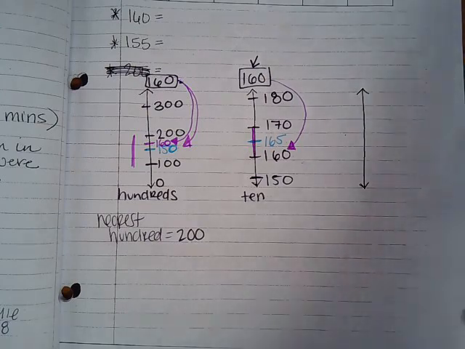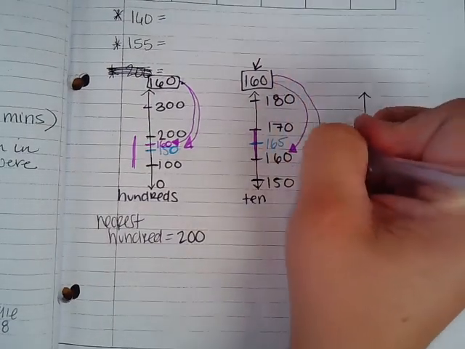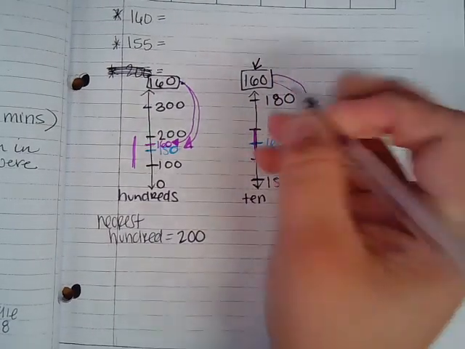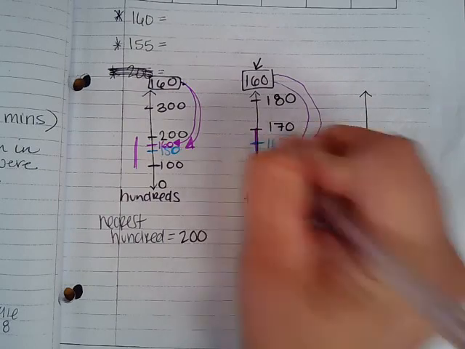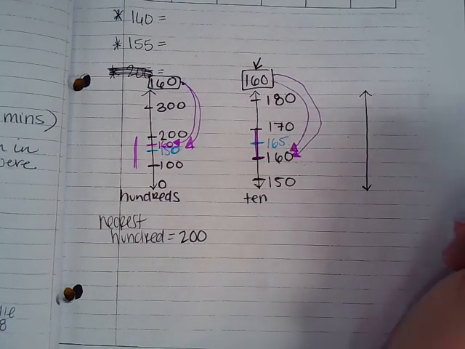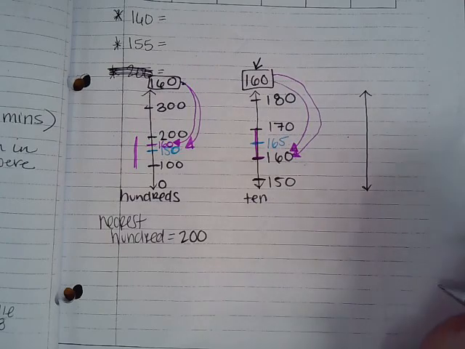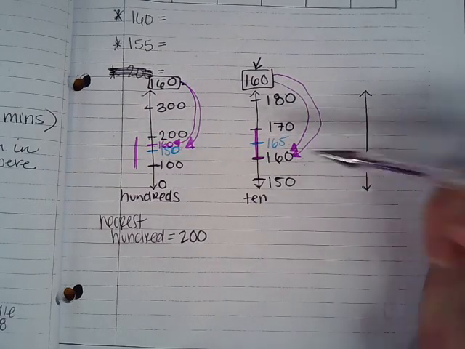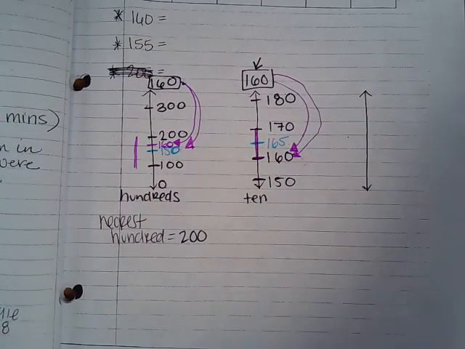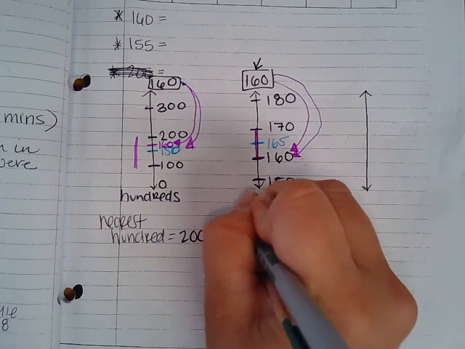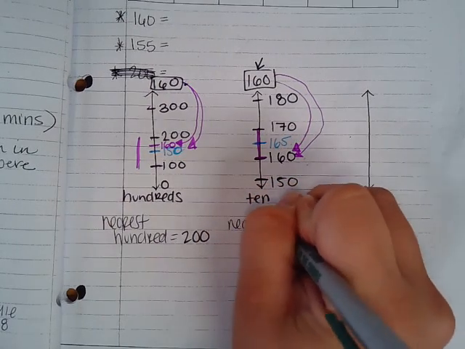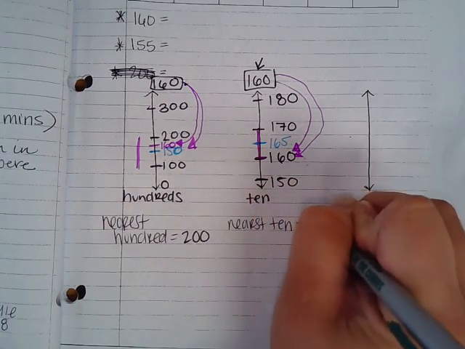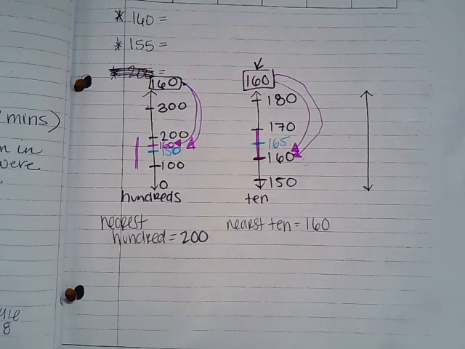I think it fits in between 160 and 165, right? Because it's right on 160. So since it is below 165, we aren't going to be rounding up, right? We're staying at 160. So the nearest ten is 160. Does everyone see how I did that?